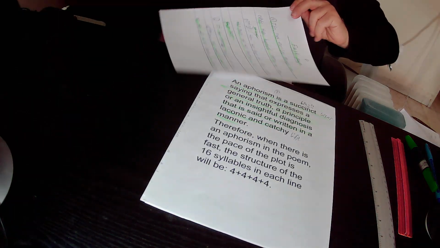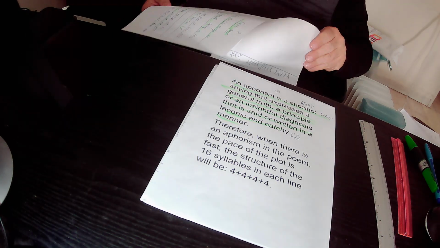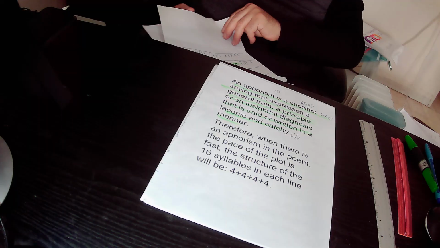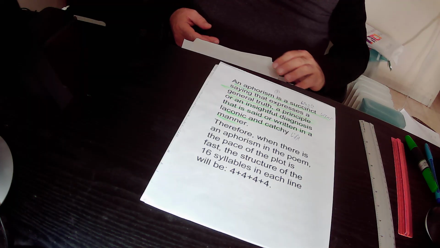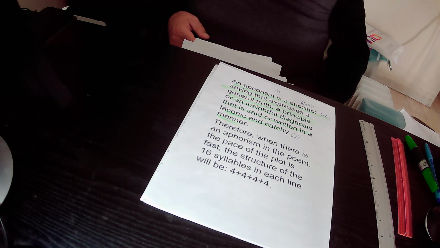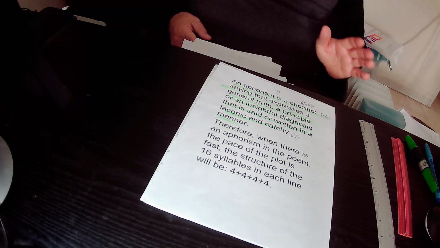What is an aphorism? An aphorism is a succinct saying that expresses a general truth, a principle, that is said or written in a catchy and laconic manner. So I repeat again that if we have an aphorism in the stanza, in most cases the pace of the plot, that is to say, the pace of the stanza, is fast.